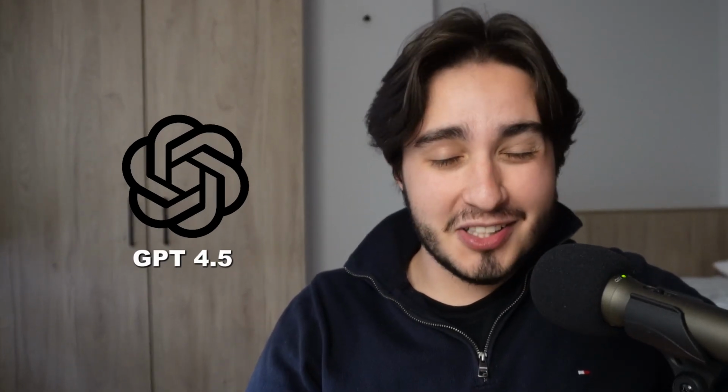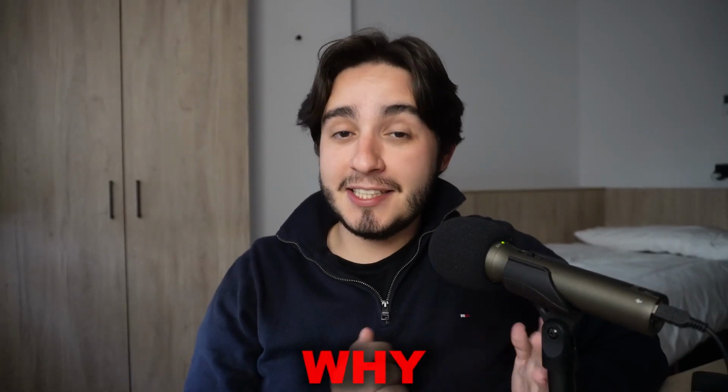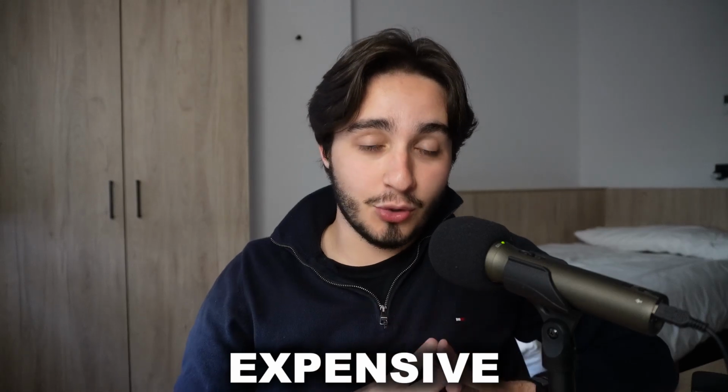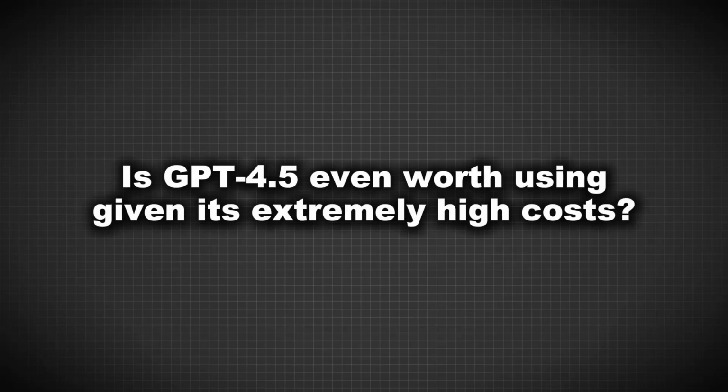Recently, the OpenAI team released their newest model, GPT-4.5, and this model has been causing a lot of controversy online. And there's a simple reason why. The model is just simply too expensive to run. So given its extremely high costs, is GPT 4.5 even worth using?